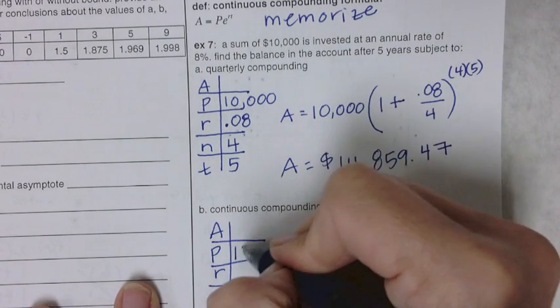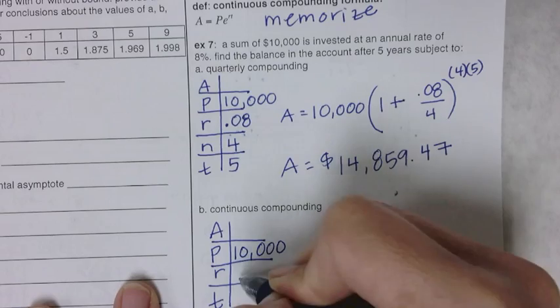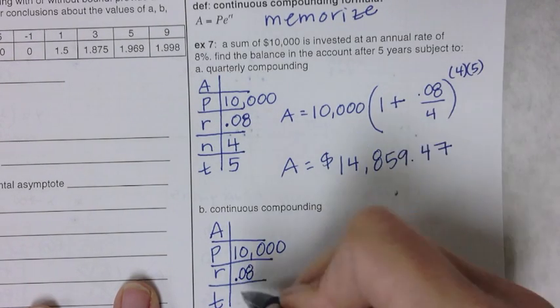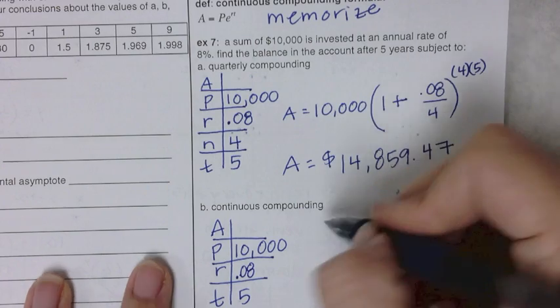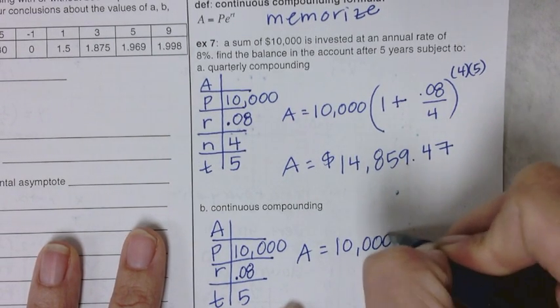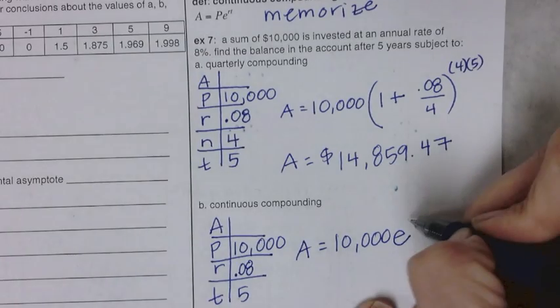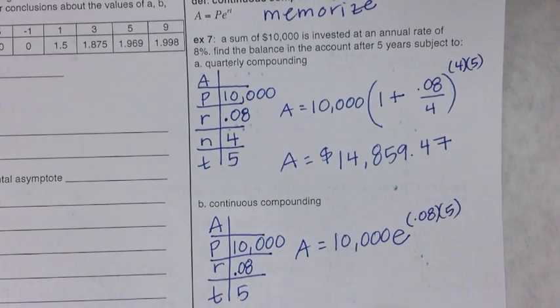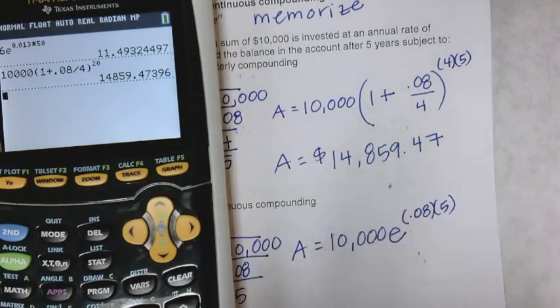It's the same amount of money invested at the same rate for the same amount of time. Plug that in. Don't forget the e to the rt, 0.08 times 5, and then into our calculator we go.